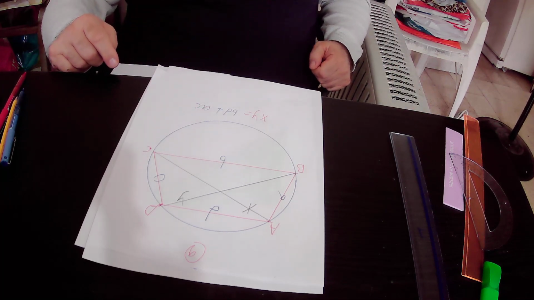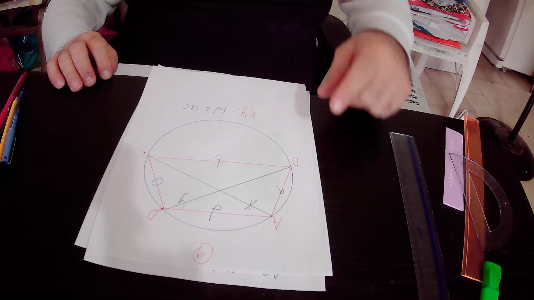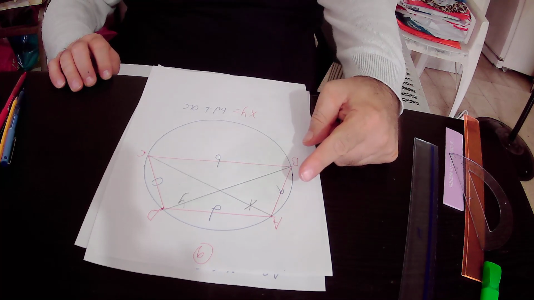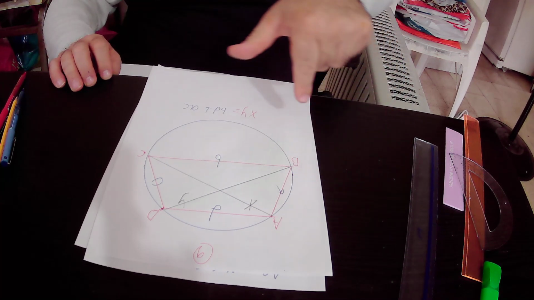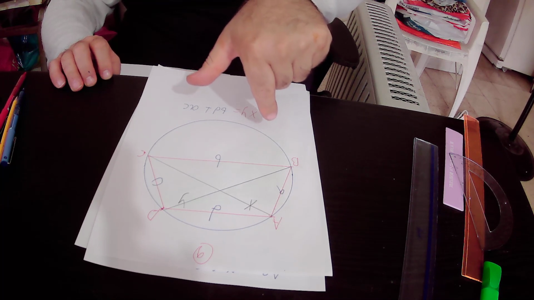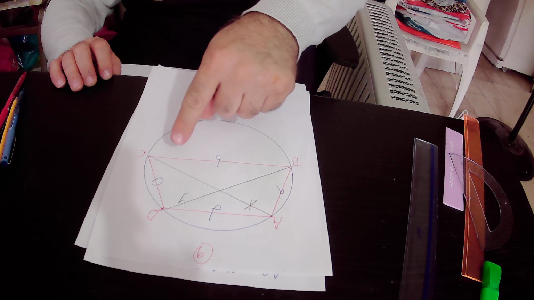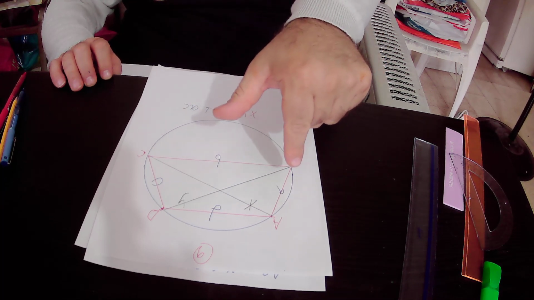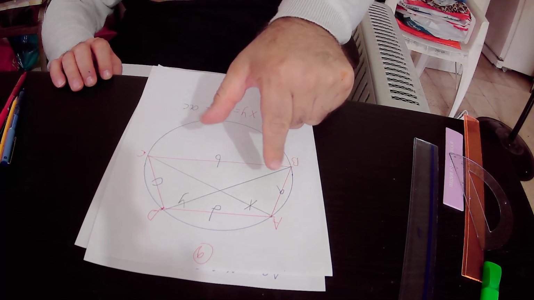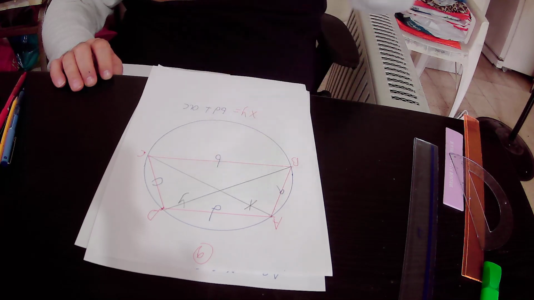And we also know that the size of side AB of quadrilateral ABCD is A units, the size of side BC of quadrilateral ABCD is B units, the size of side CD of quadrilateral ABCD is C units, and the size of side AD of quadrilateral ABCD is D units.